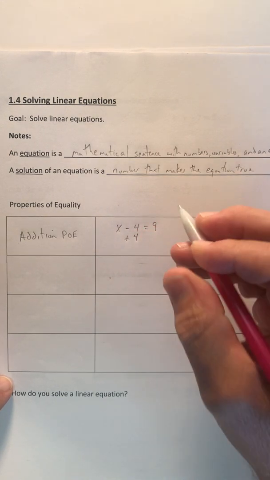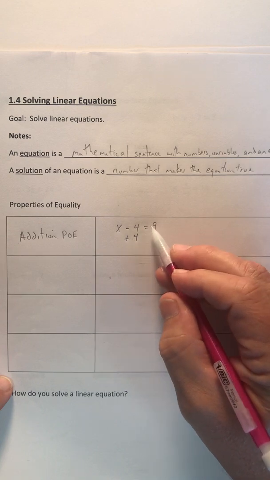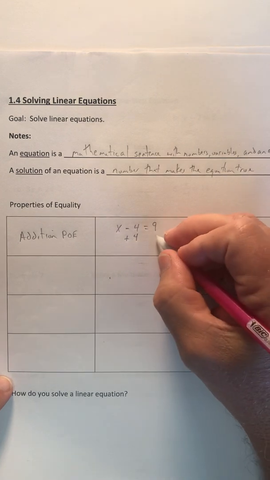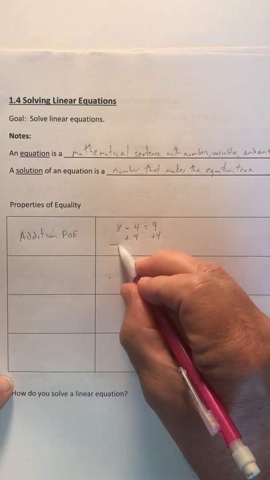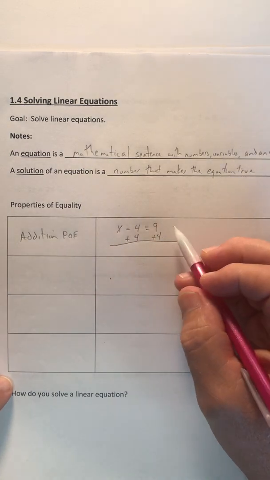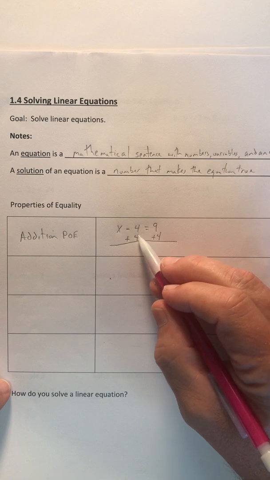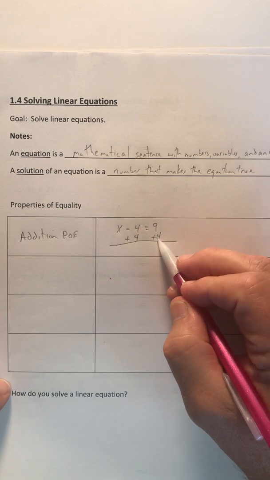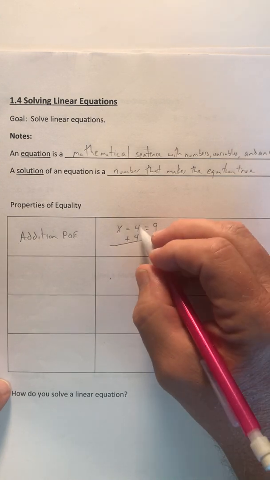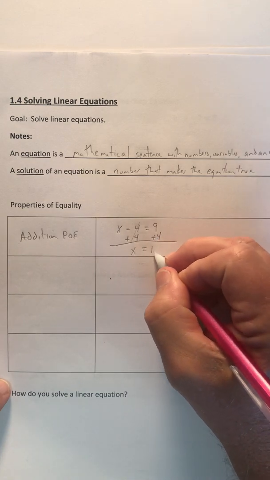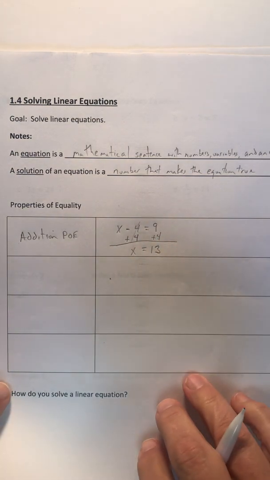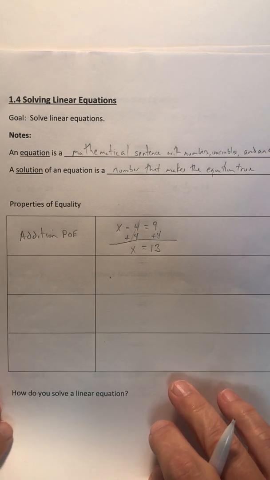Because you would add 4, and whatever you do to one side of the equal sign, you have to do the same thing on the other side, and that's what this property of equality says. The addition property of equality says if you add something to one side, you have to add the same thing to the other side of the equation. These will cancel out, so we get x equals 13. All right, so that's your addition property of equality.